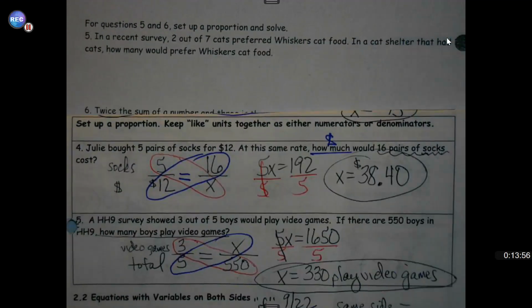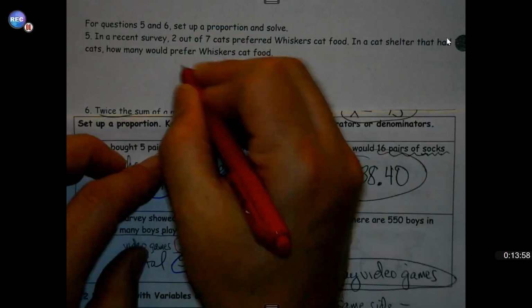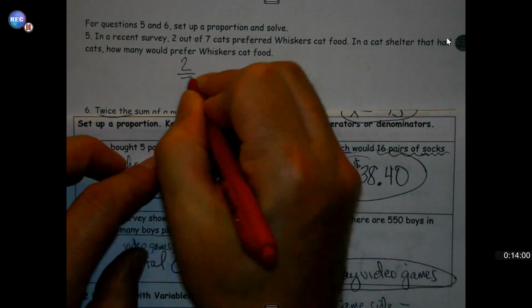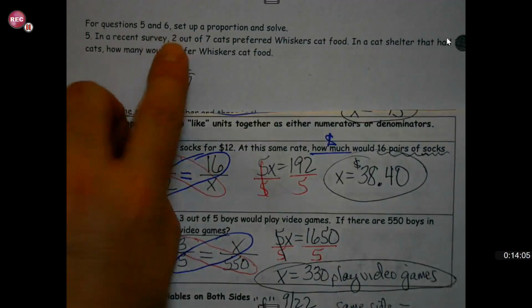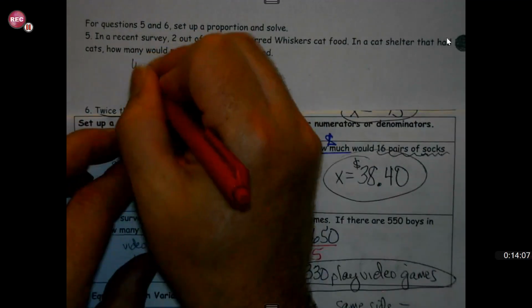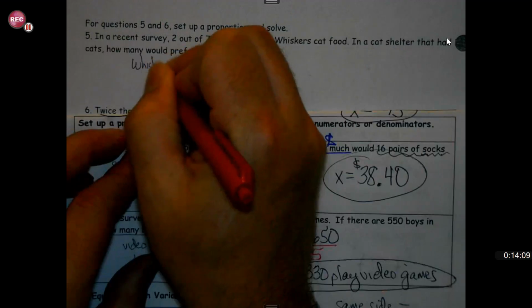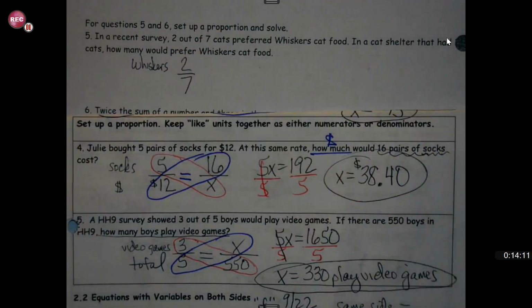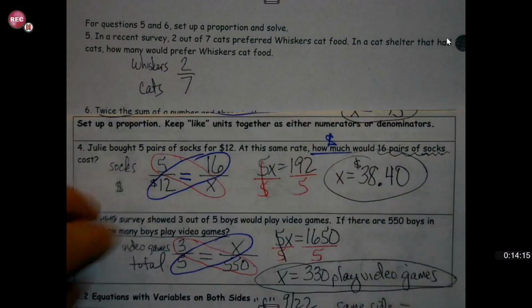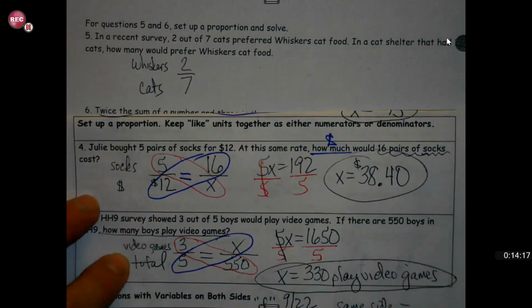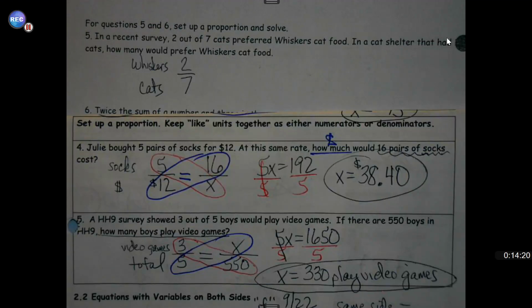This is one of those types of things, again, where I can say, okay, 2 out of 7. What about the 2? 2 preferred Whisker's cat food out of each 7 cats.